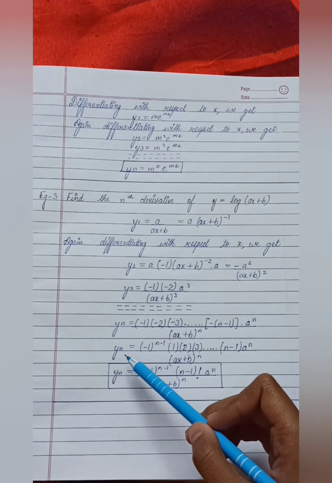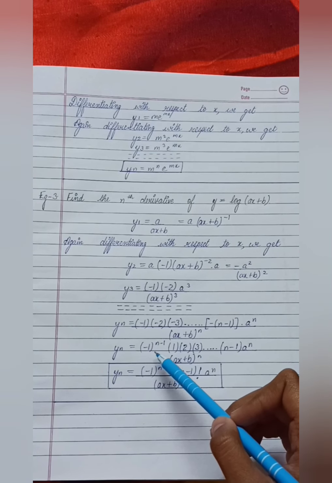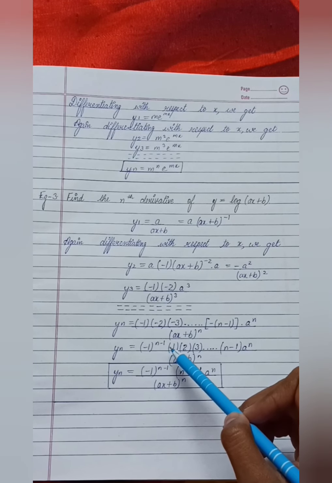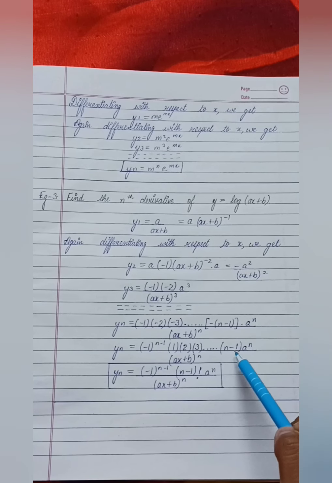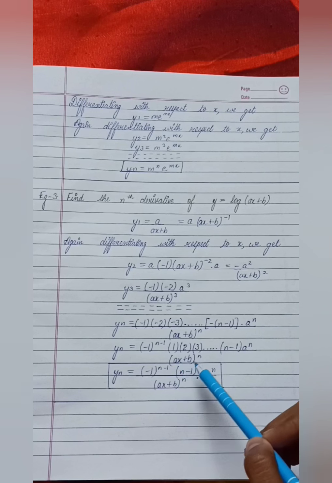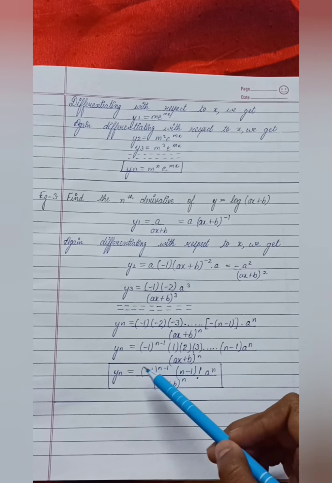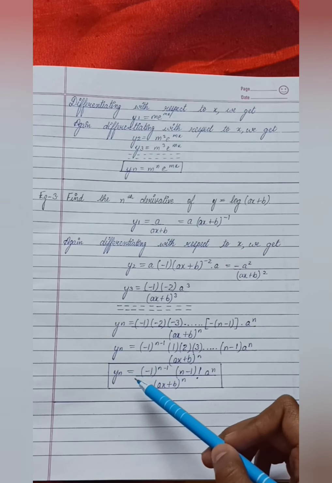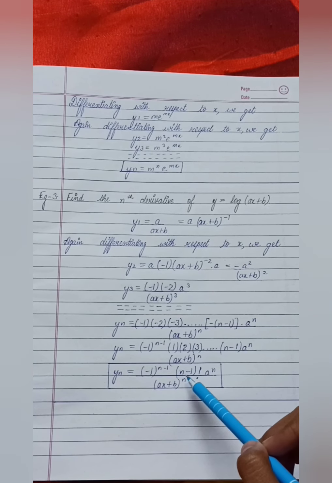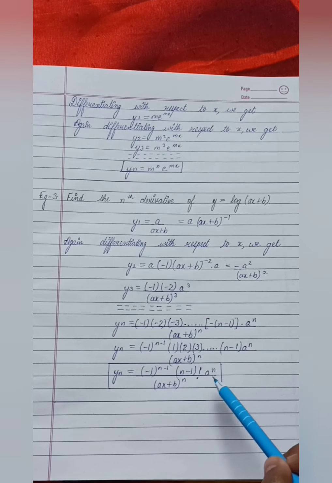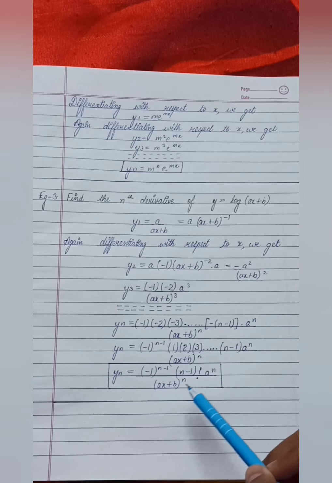Now it can also be written as yn equals minus 1 whole to the power n minus 1 into 1 into 2 into 3 up to n minus 1 into a to the power n whole upon ax plus b to the power n. Now we get the solution as yn equals minus 1 to the power n minus 1 into n minus 1 factorial into a to the power n whole upon ax plus b to the power n.